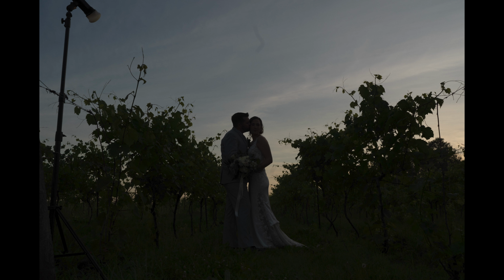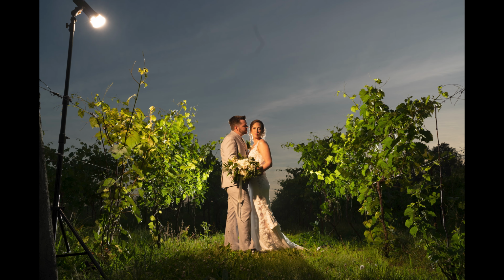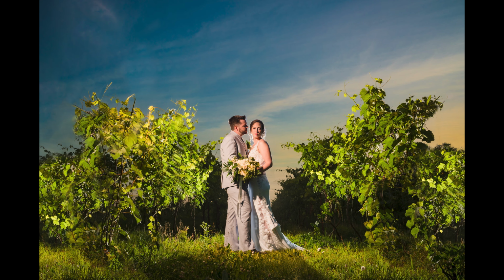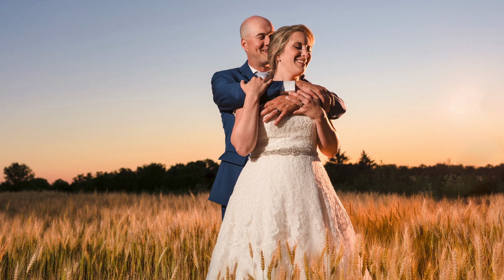Then use your flash and your equipment to illuminate the couple or expose them. And then going into step 3, make all the adjustments you need to in Lightroom and Photoshop to produce your final image. And that is how we went from this to this.